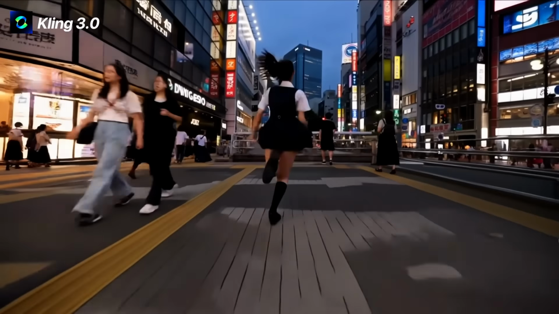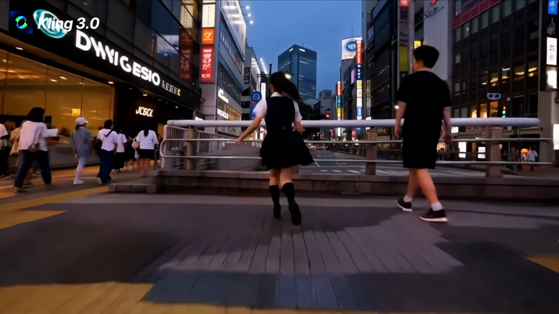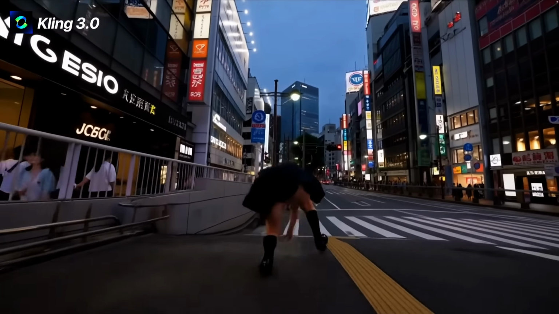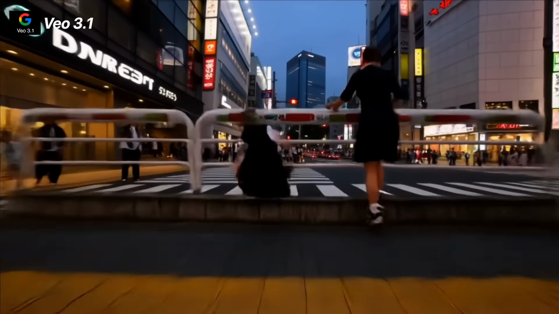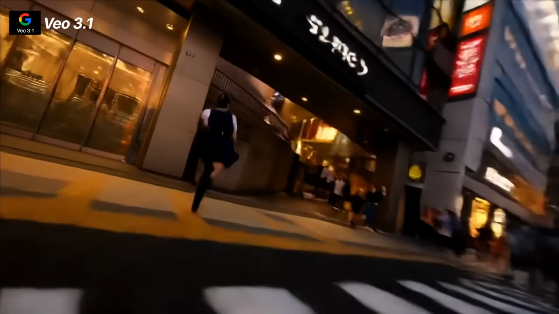So Kling 3.0 handled the movement at the speed quite well. The camera follows the woman with real energy and you feel the motion, everything is alive. But VO3 is problematic in this case. I mean, watch, she passes through the barrier, that just ruins the whole sequence. I mean, it breaks the immersion.